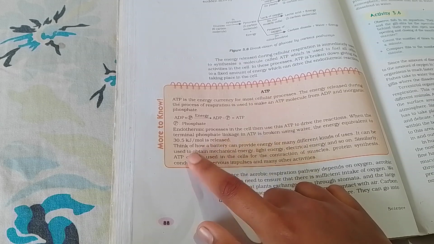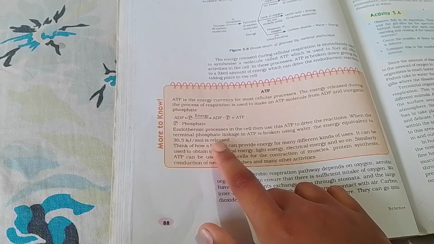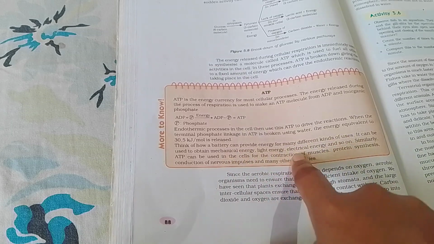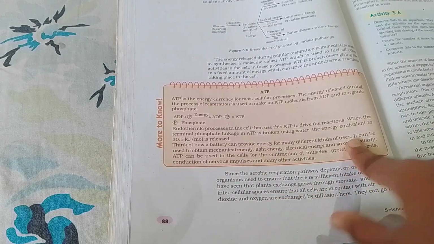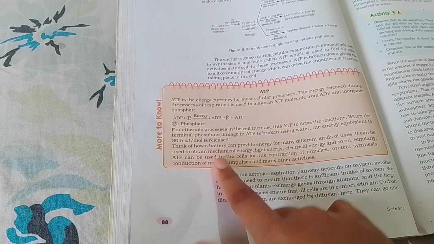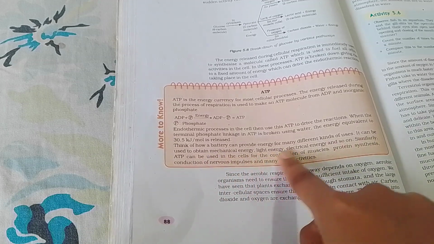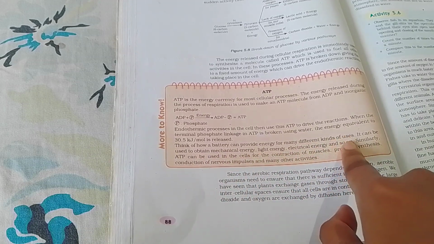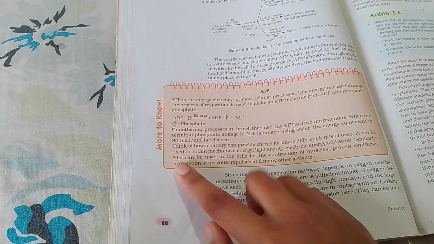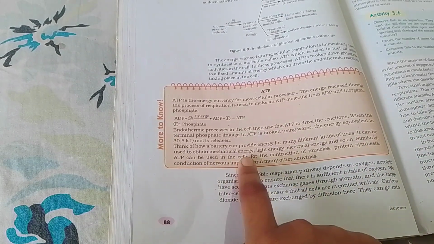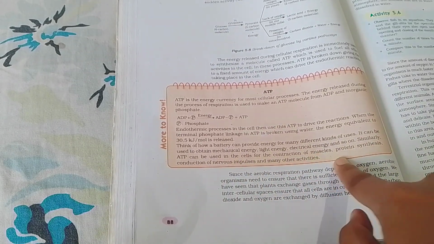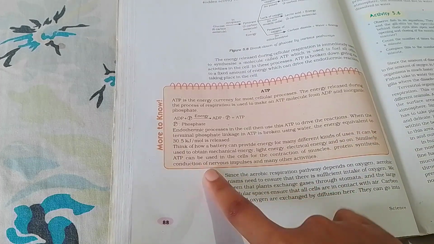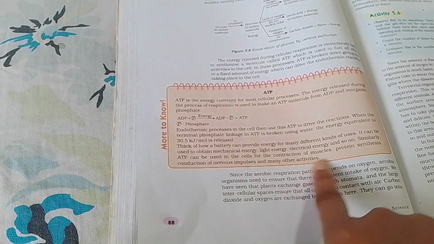per mole is released. Think of how a battery can provide energy for many different kinds of uses. It can be used to obtain mechanical energy, light energy, electrical energy, and so on. Similarly, ATP can be used in the cells for the contraction of muscles, protein synthesis, conduction of nervous impulses, and many other activities.